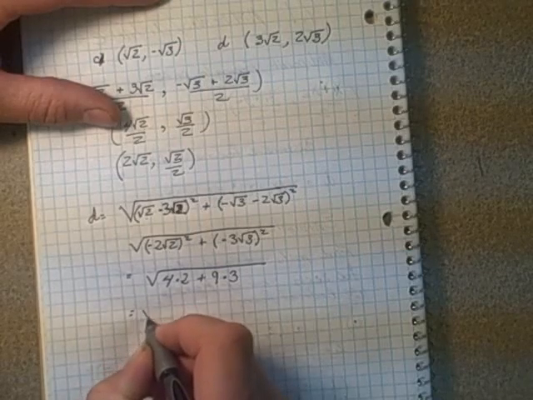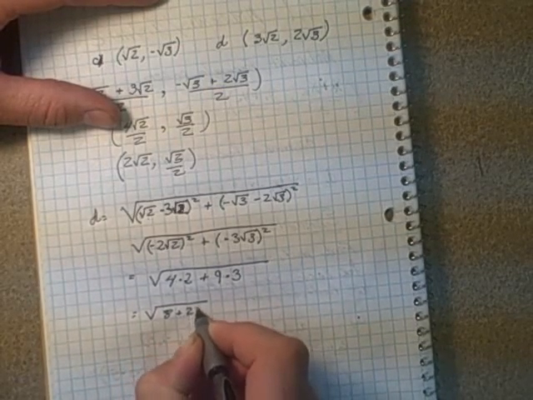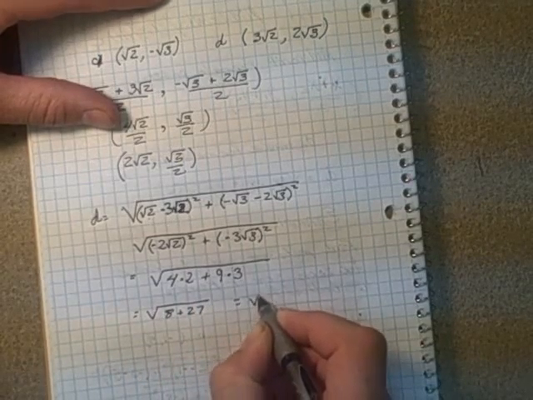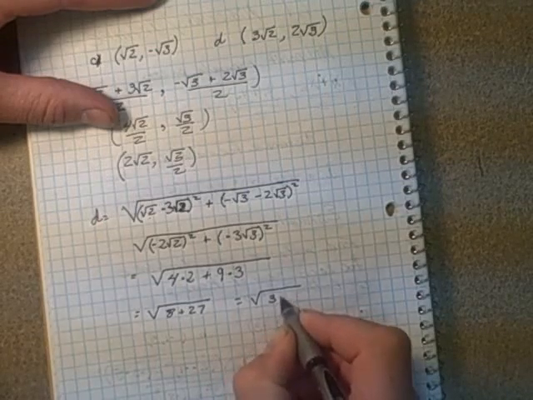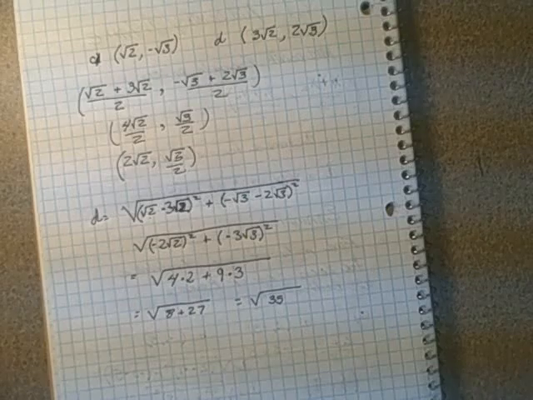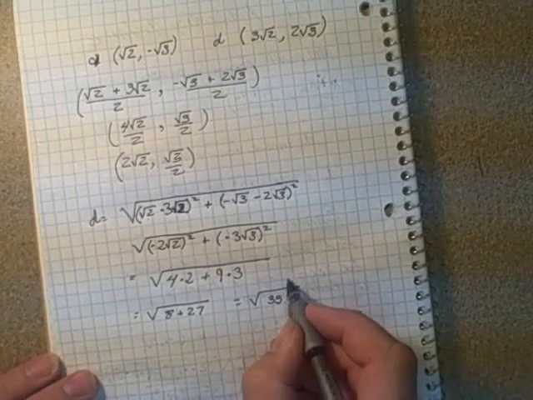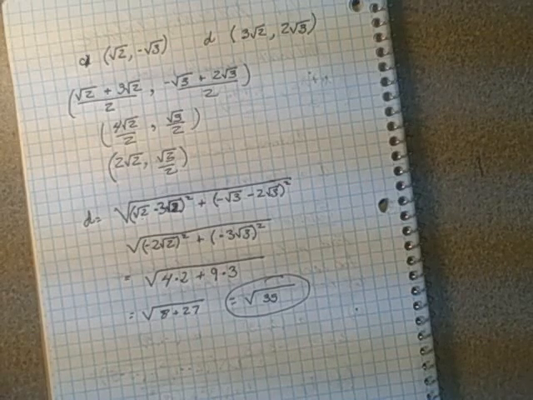So here we have the root of 8 plus 27. So that would be the root of 35. And that's as reduced as it will get. So there's a couple examples there of working with a distance formula and midpoint formula in section 7.1.